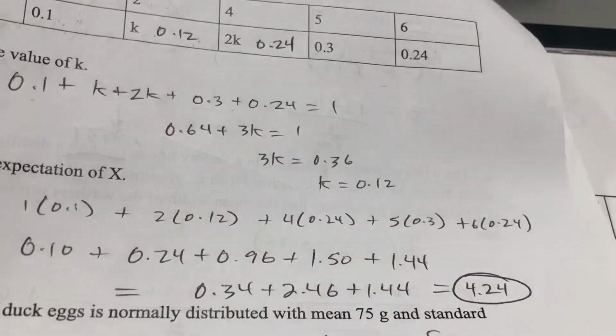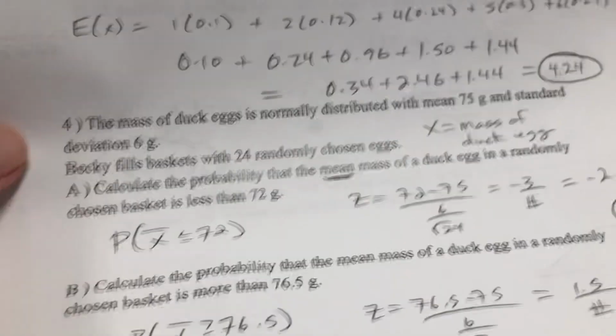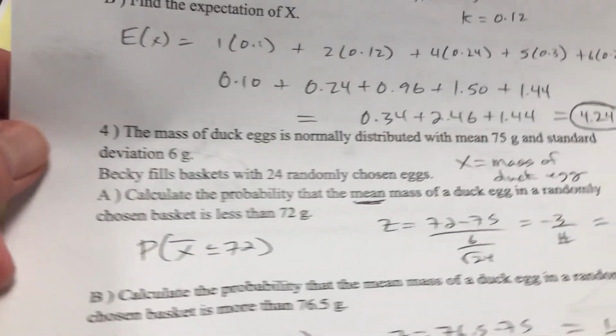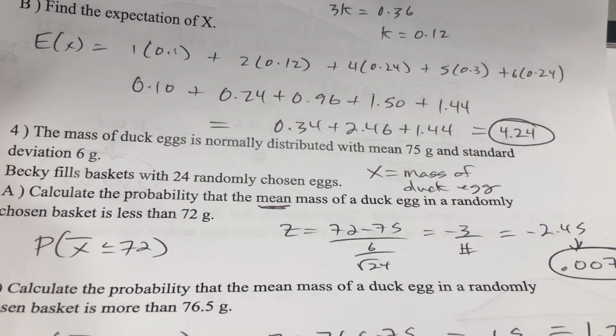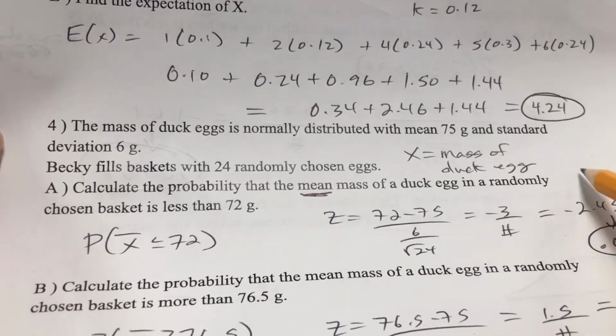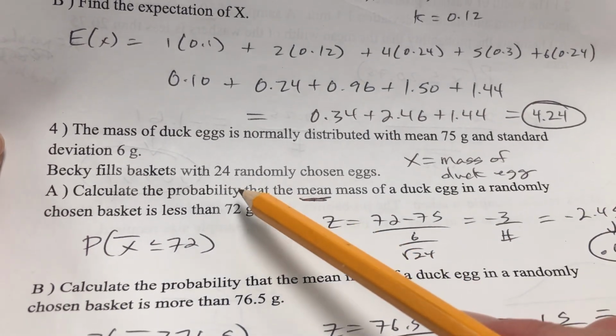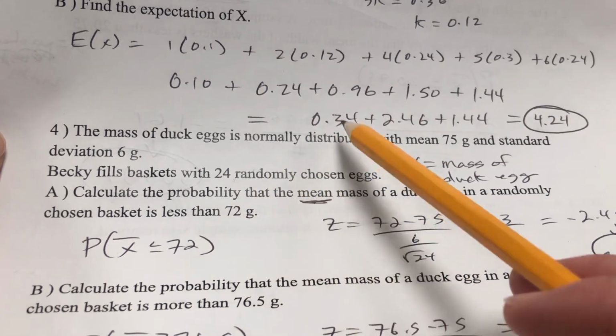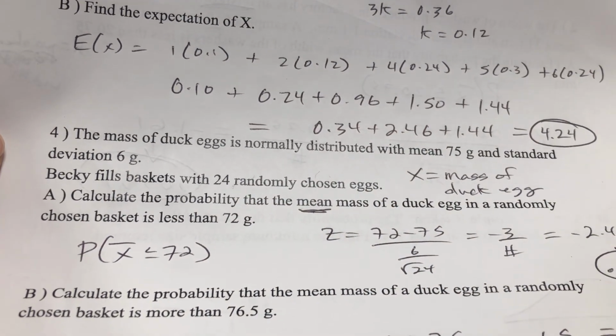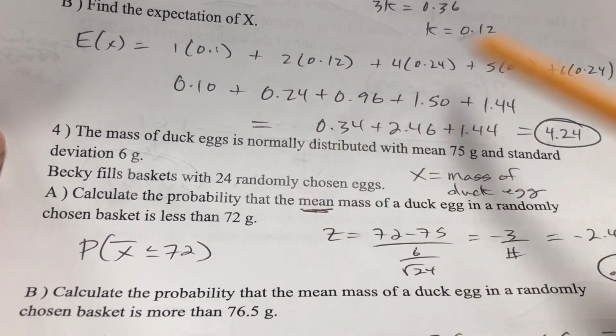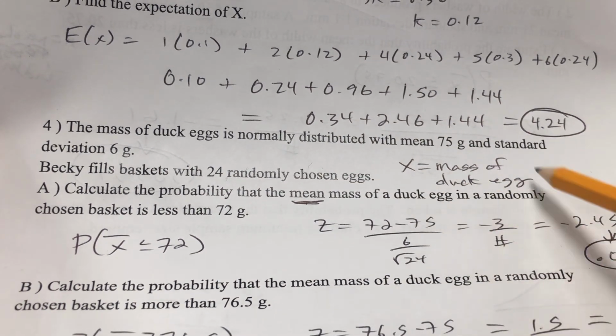Okay, let's get back to the central limit theorem. The mass of duck eggs is normally distributed with a mean of 75 grams and a standard deviation of 6. Becky fills baskets with 24 randomly chosen eggs. 24 is not a big sample size, but you see it's normally distributed. X is the mass of a duck egg.